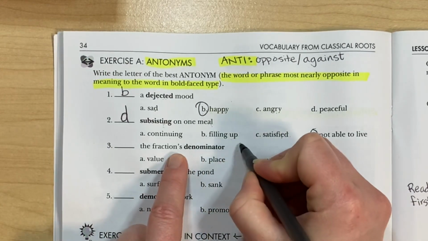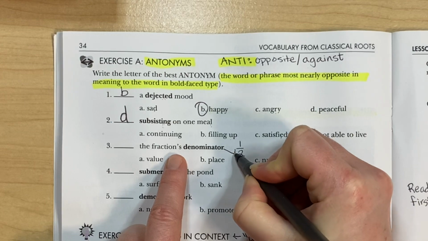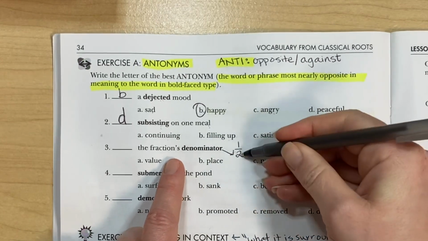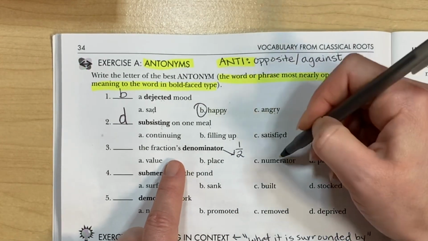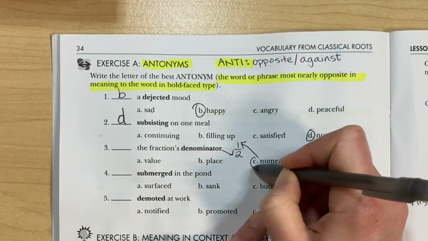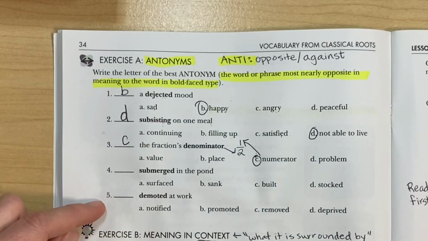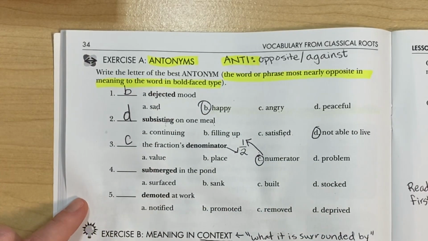Well, in a fraction, 1/2, the denominator is the bottom number. So the opposite of the bottom would be the top, which is the numerator. The numerator is the top number. C is your answer. Try number 4 and 5 on your own.